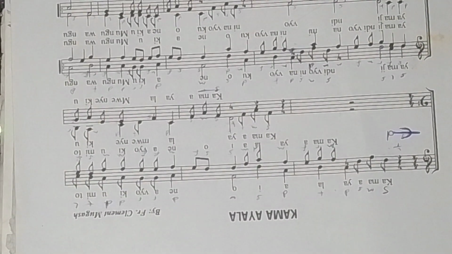So that is it. That is how we have translated the Kama Ayala. Now you can play using a piano and something of that sort, and they will sound, for example, the demo.